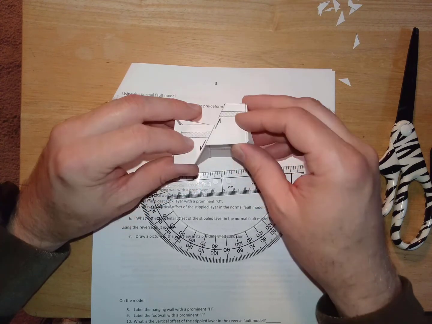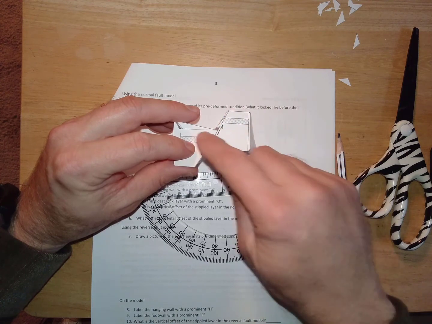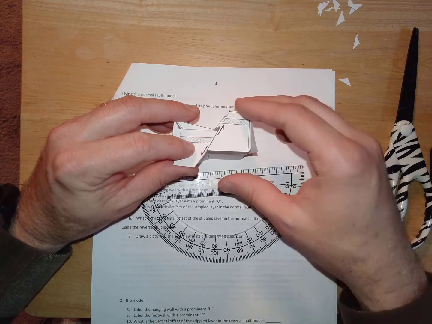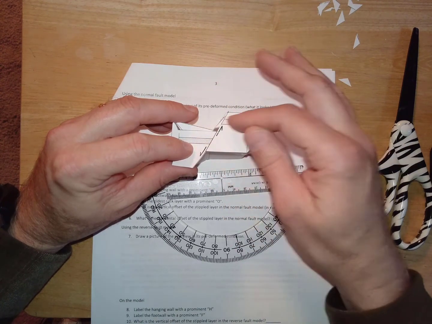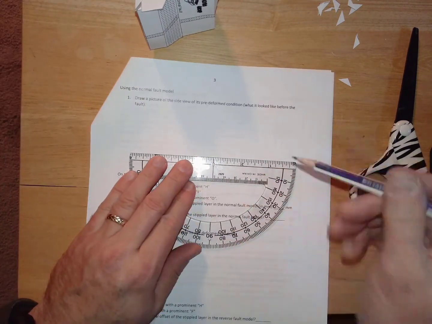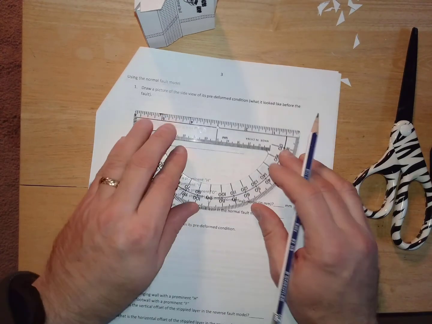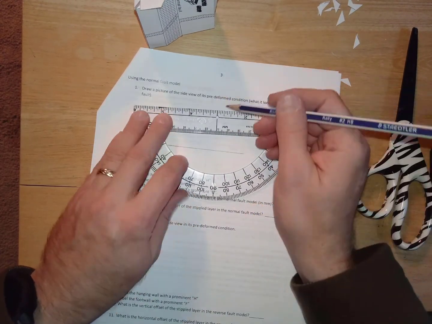The first problem asks us to look at our completed model and imagine that the fault has not offset the stippled bed. So we're going to need to draw this reconstituted in its original format, essentially the stippled layer as an uninterrupted layer across the entire model.